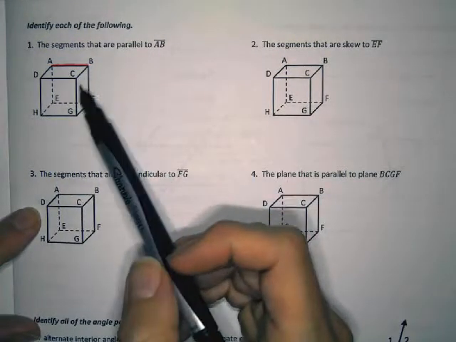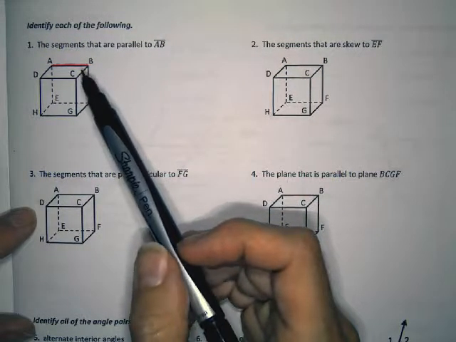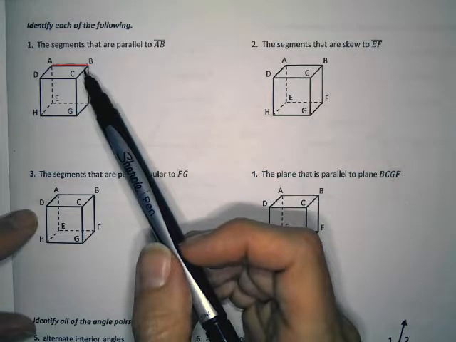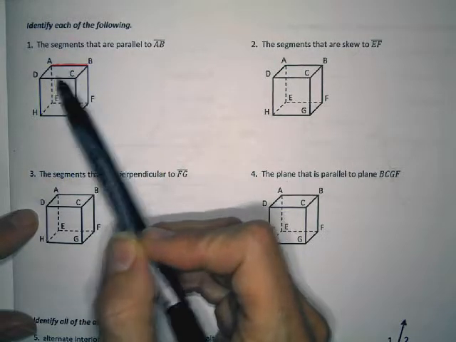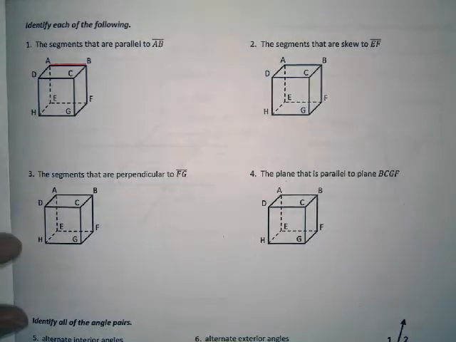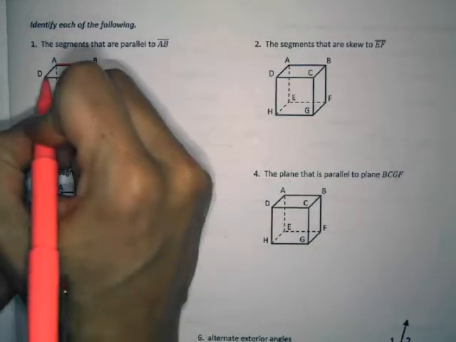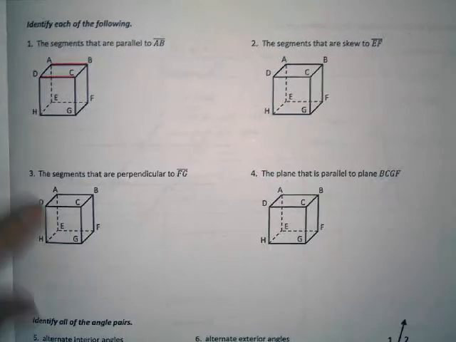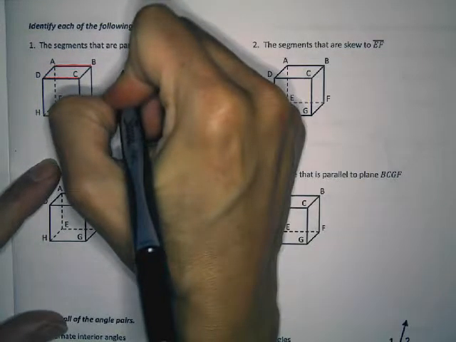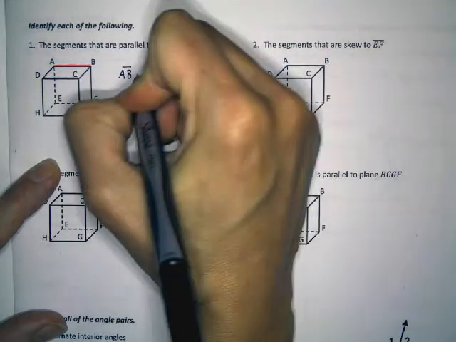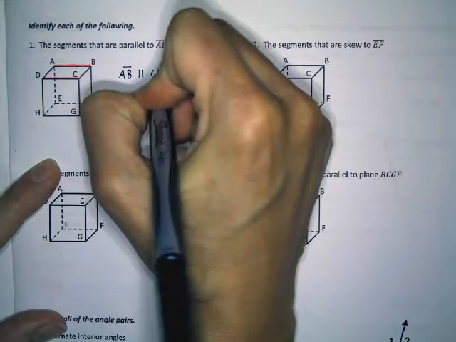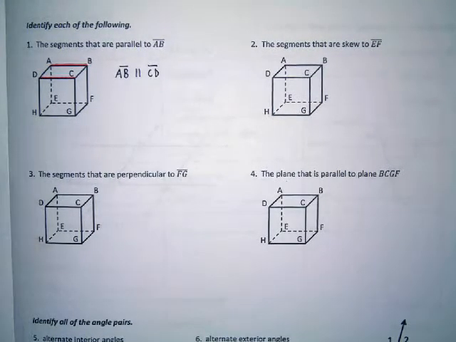Looking at this picture, we know that parallel segments are coplanar segments. So if I consider the top of this box, I can see that AB is going to be parallel to segment DC. And just so we keep revisiting this notation, I say segment AB is parallel to segment CD.